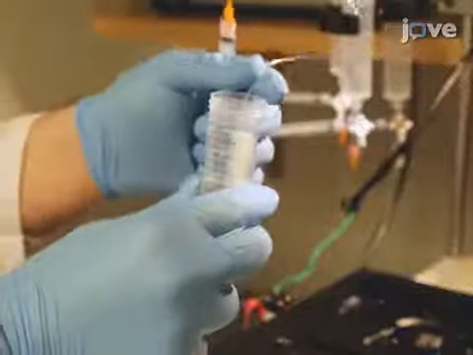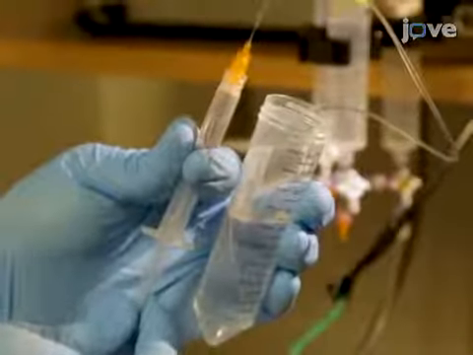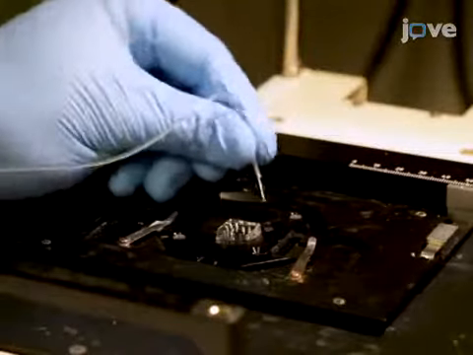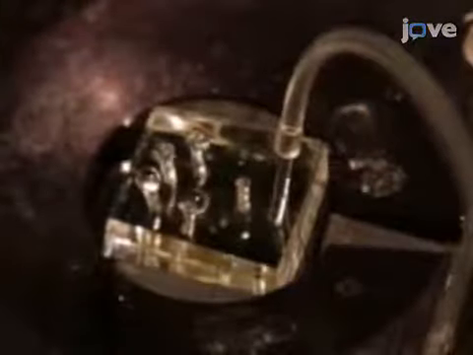Now, fill a new 3 ml syringe and tubing with S-basal and insert it into the outlet port of the microfluidic device. Gently apply a little pressure to the syringe until the buffer appears at the surface of the inlet holes.